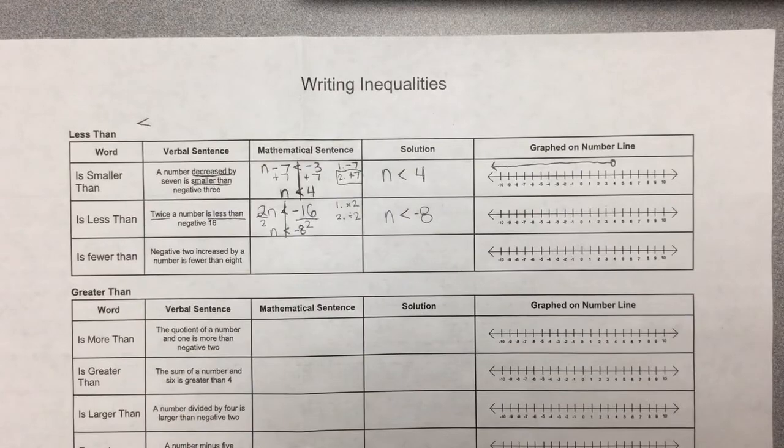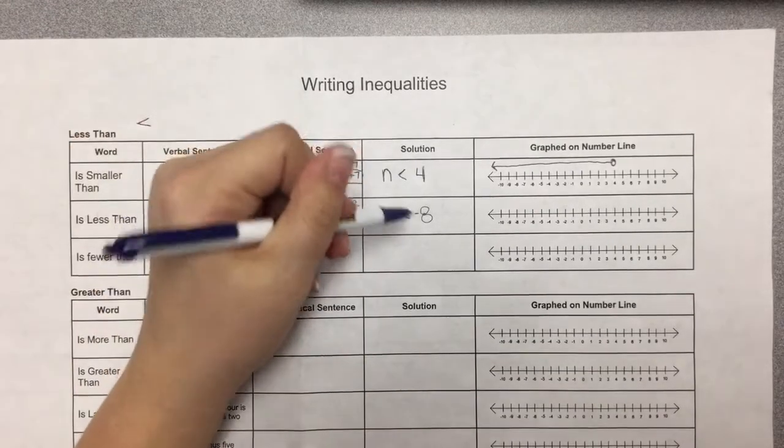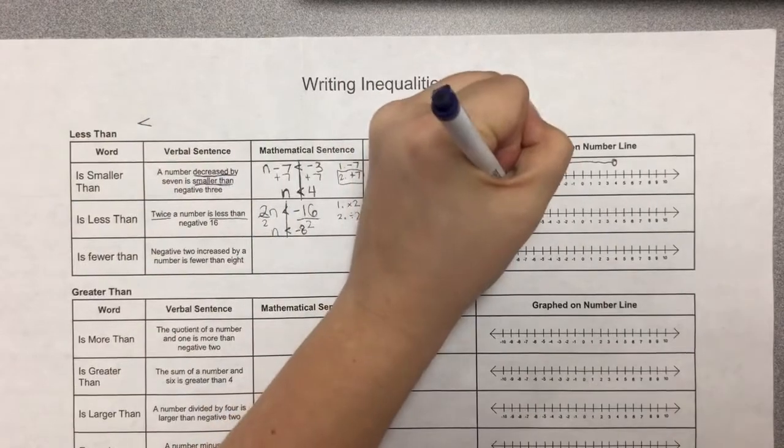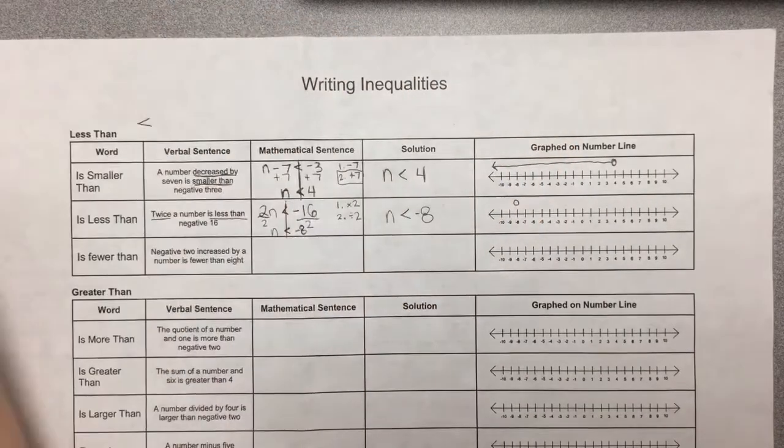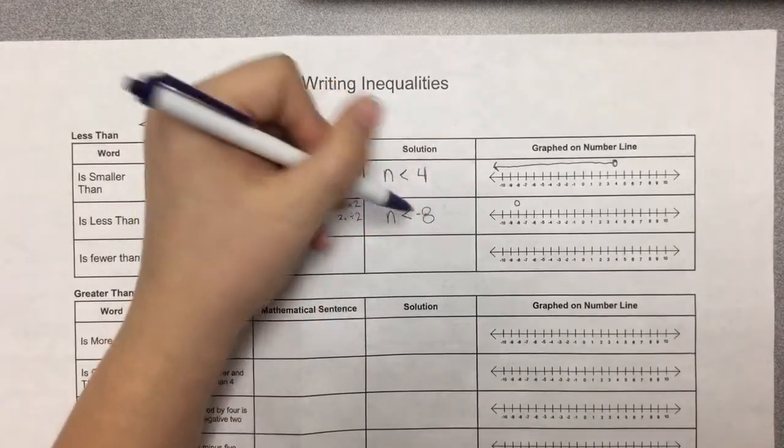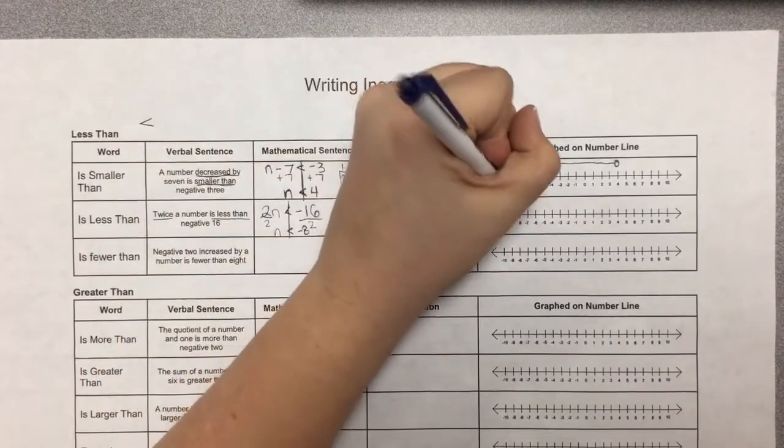Make sure you include your negative, because it'd change it a whole lot. So that means our open circle, keep in mind it's an open circle, goes above our negative 8. And we're still going to move with our symbol to the left.